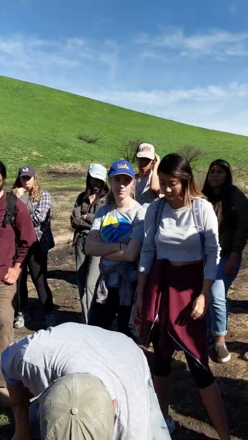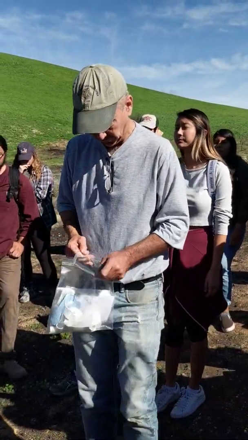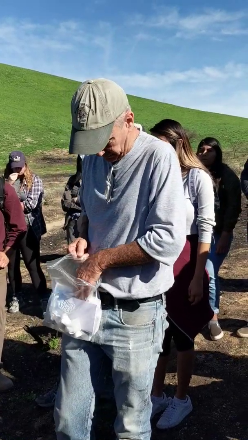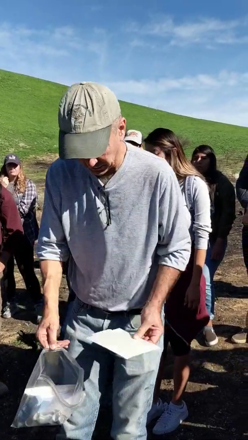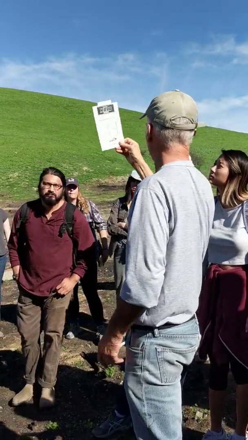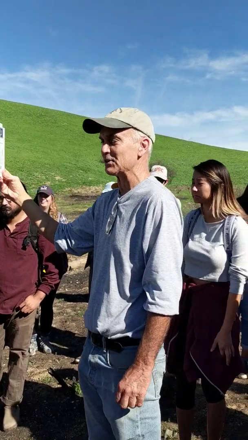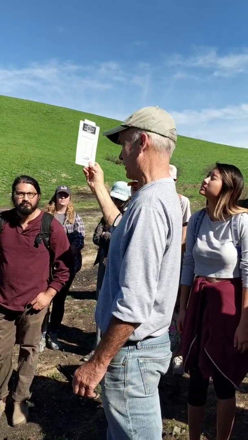And then the other thing you're going to have, I mentioned this before, is these sticky traps. So this is a sticky trap. Why is it called a sticky trap? It is called a sticky trap because it is extraordinarily sticky.